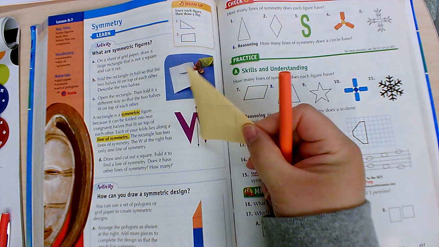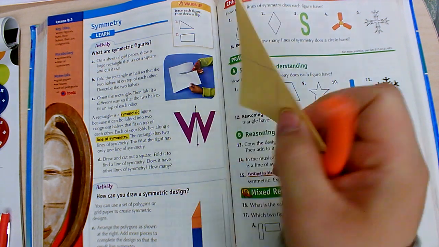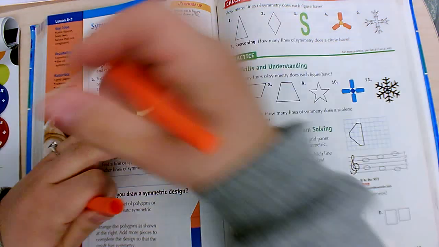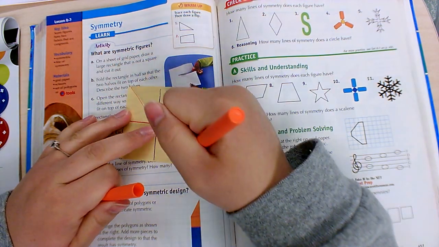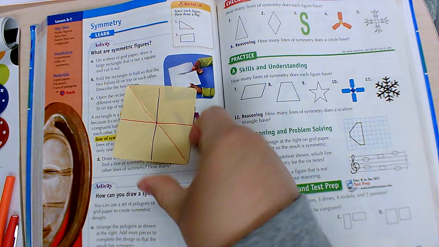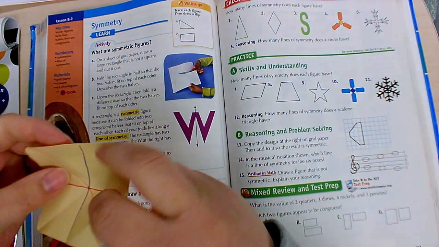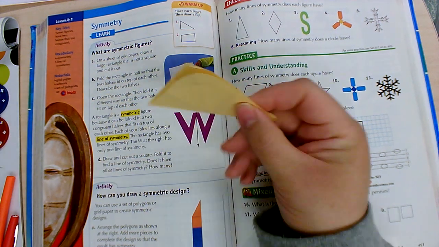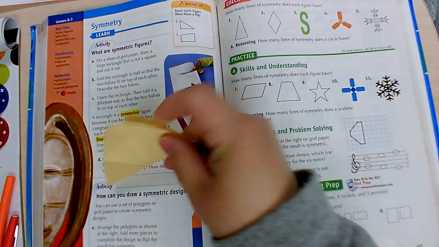Okay, and the square looks like I can fold it corner to corner. Both are the same. Both are the same.